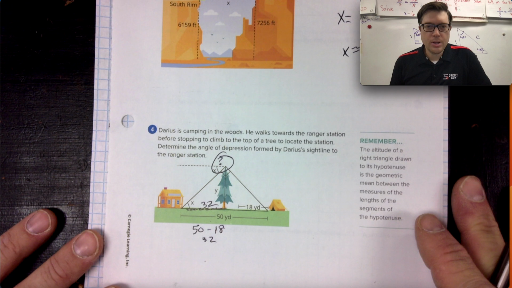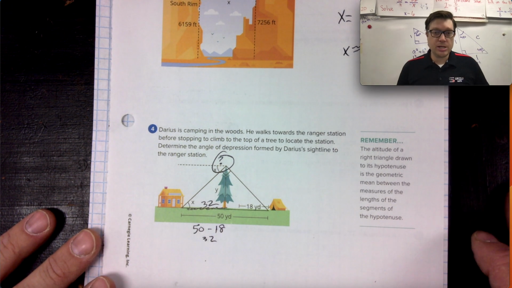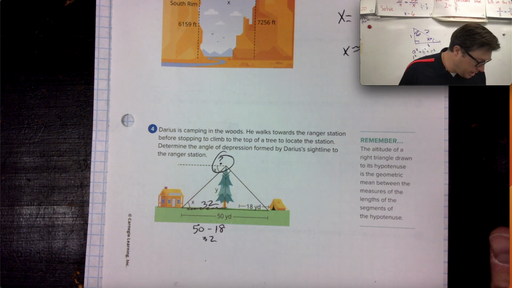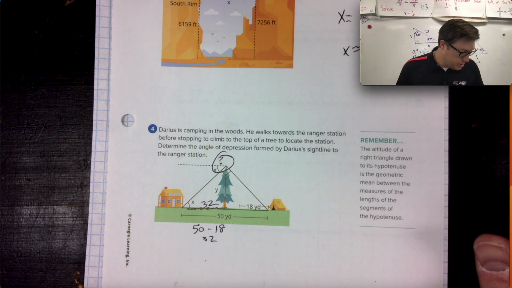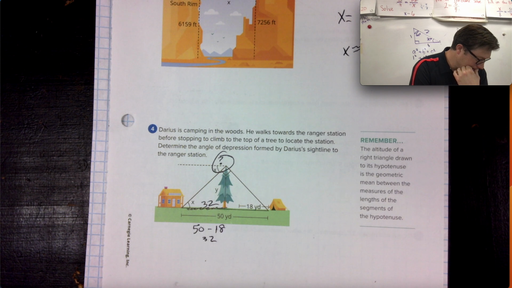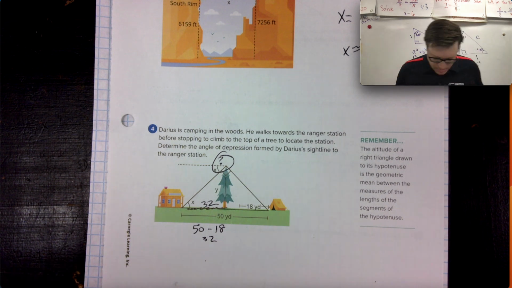Okay, sorry. Determine the angle of depression formed by Darius's sight line to the ranger station. So we have a height of the tree. Something's missing here.